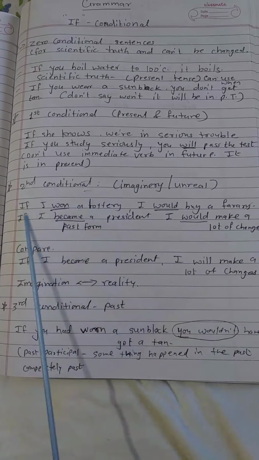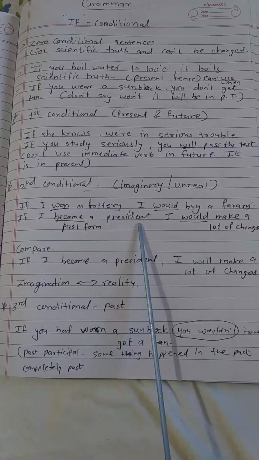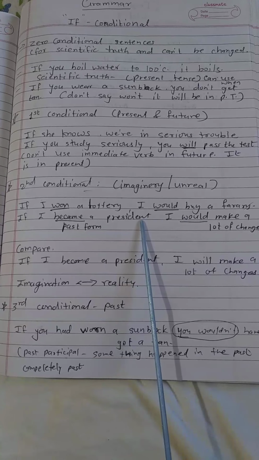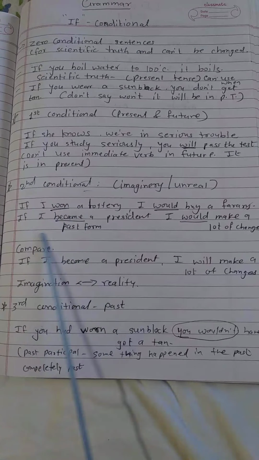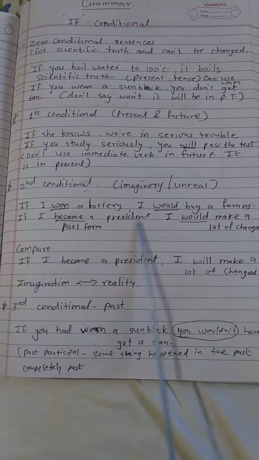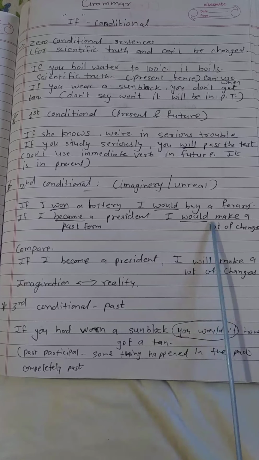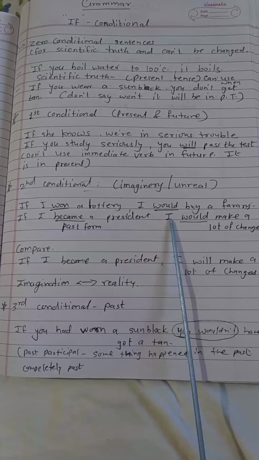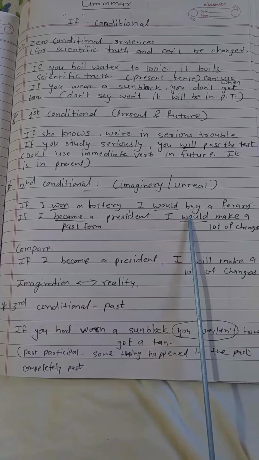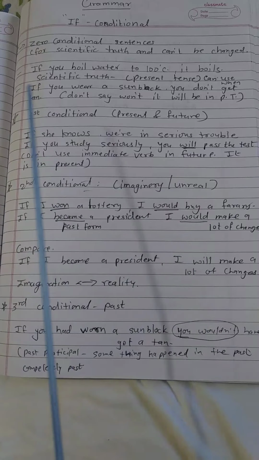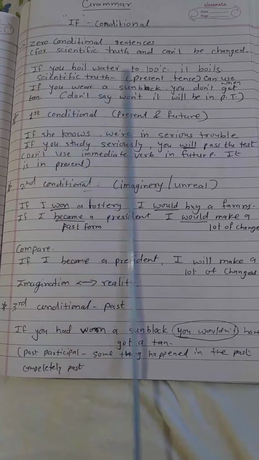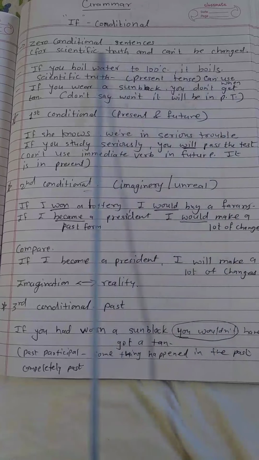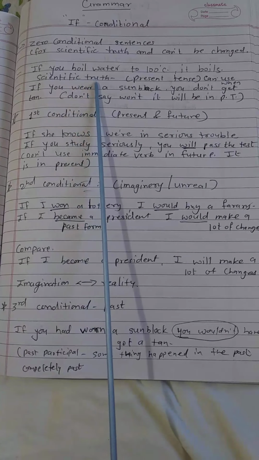So remember this: when the sentence is asked in the form of a blank, and if one sentence is in past form and in the second sentence a blank is given, you are supposed to write only past form, fine. So remember this. Once again, first, for scientific truth, that can't be changed, you are supposed to use present tense in both.